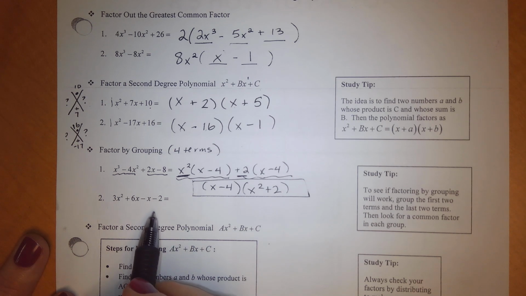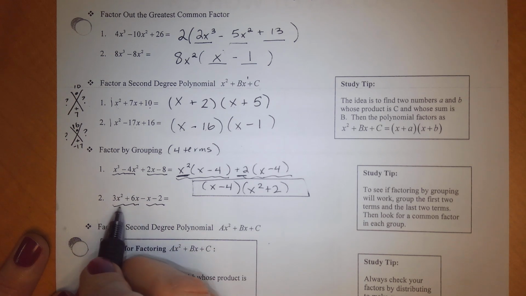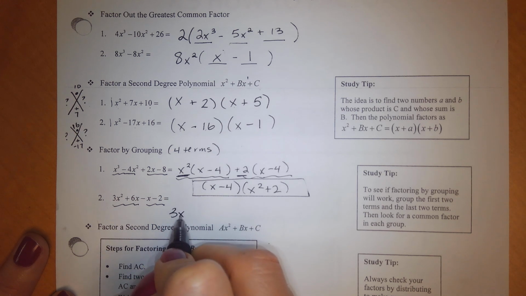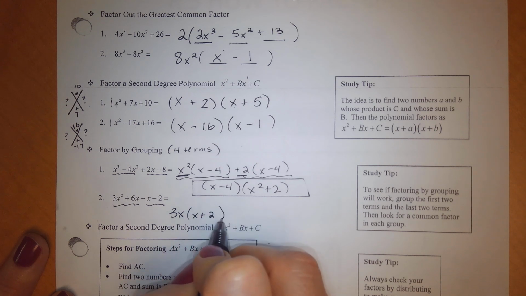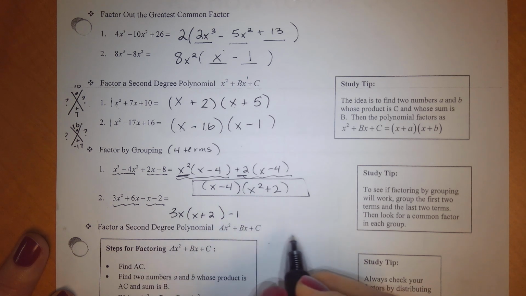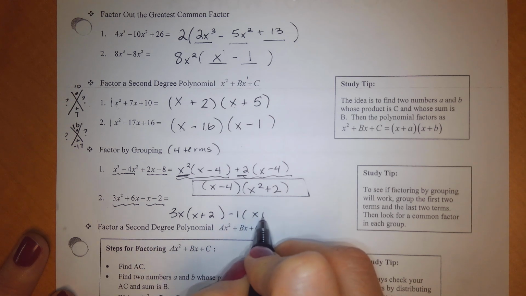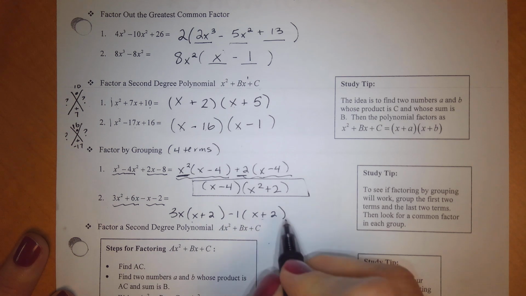Let's try it again. For this group of 4 terms, let's look at these 2 and these 2. The first 2 terms have a 3 and an x in common, so I'm going to pull that 3x out in front. That's going to leave me with x plus 2 left over. The next 2 terms have nothing in common, however they are both negative, so I'm going to pull that negative out in front, so that way I'm left with an x plus 2 inside. If I didn't pull that negative out, then my sets of parentheses wouldn't match.